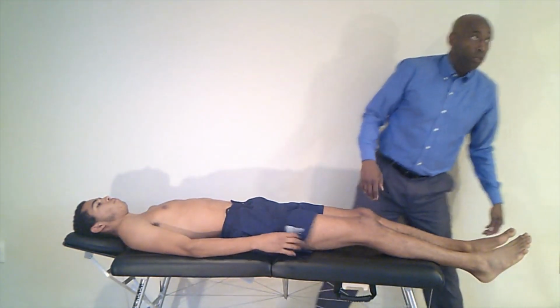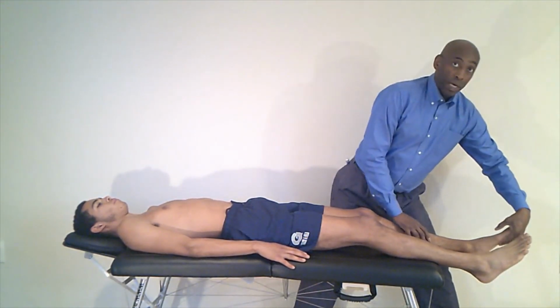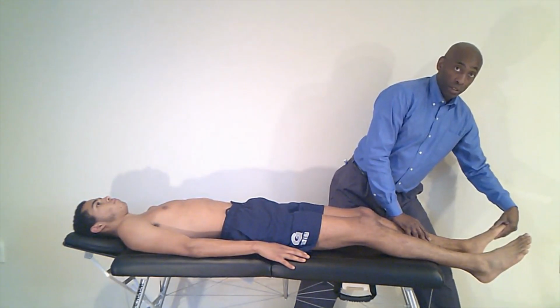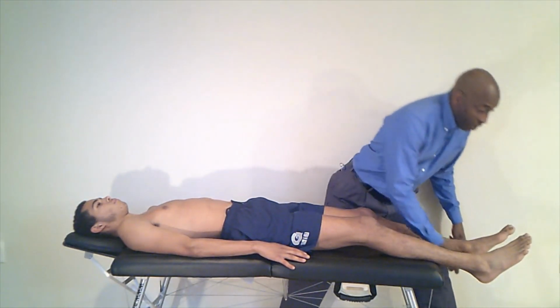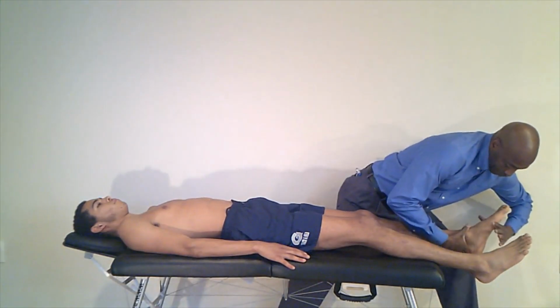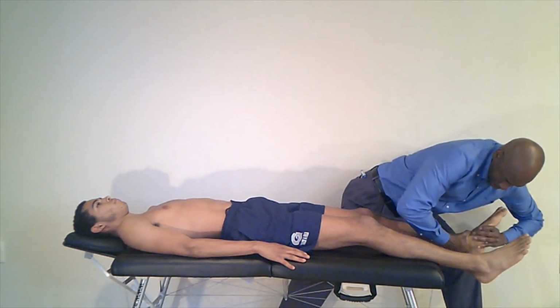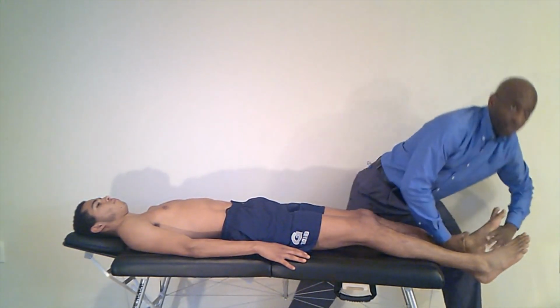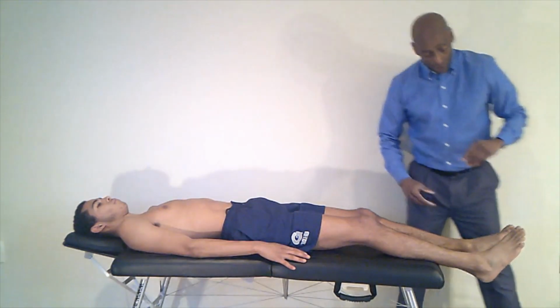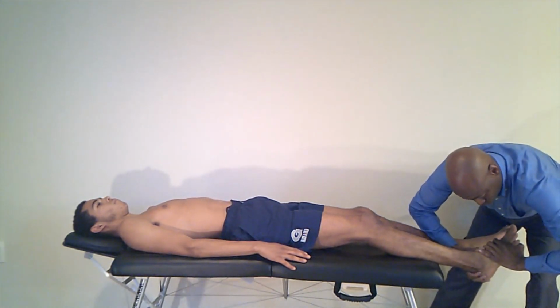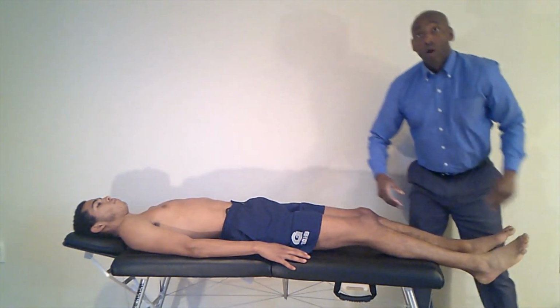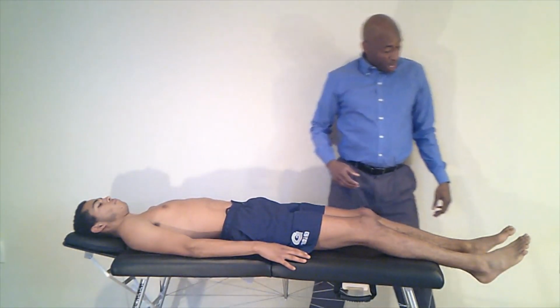The next one that I'm going to look at is plantar flexion combined with eversion. This is going to test the peroneal muscles for the L5, S1 myotome. So go ahead and push down and out. Good. Nice strong isometric contraction. Then I'm going to come around on the opposite side, push down and out, push, push, push. Good. A nice strong isometric contraction.